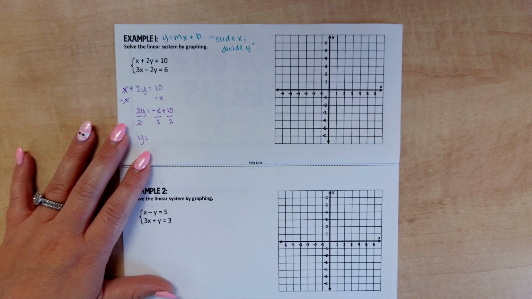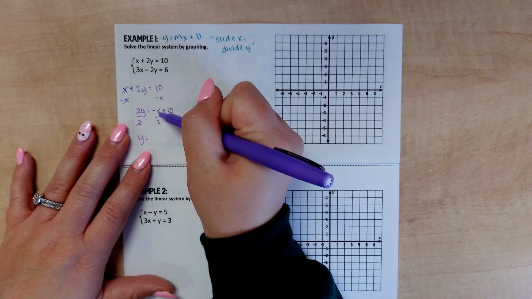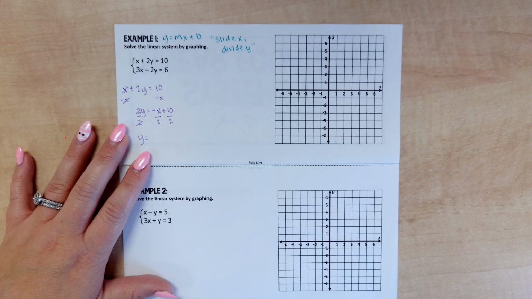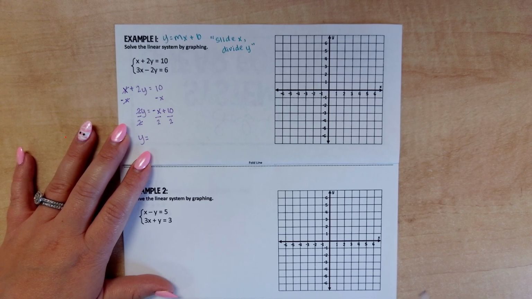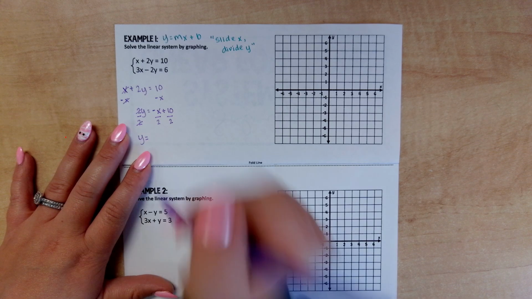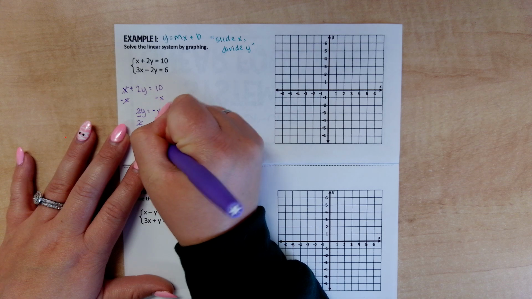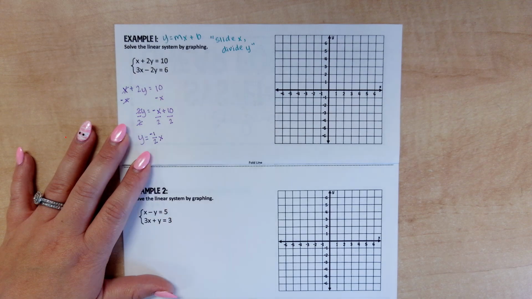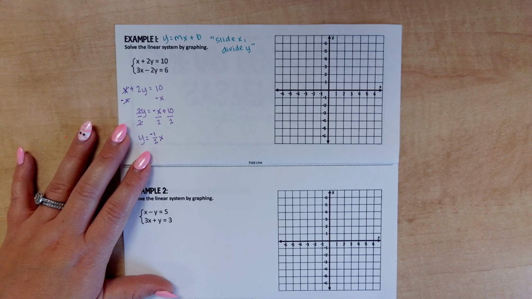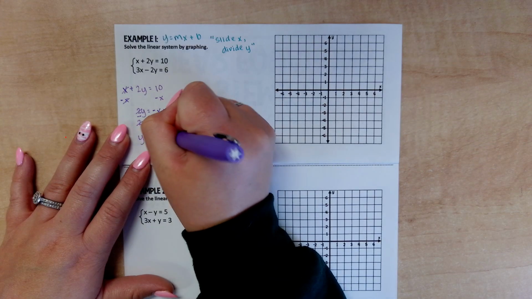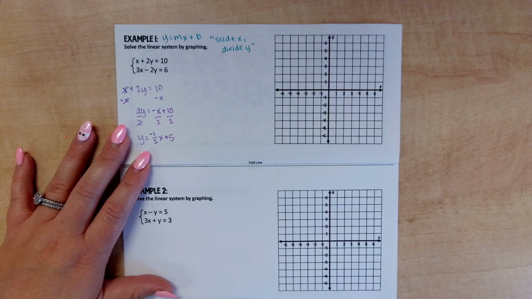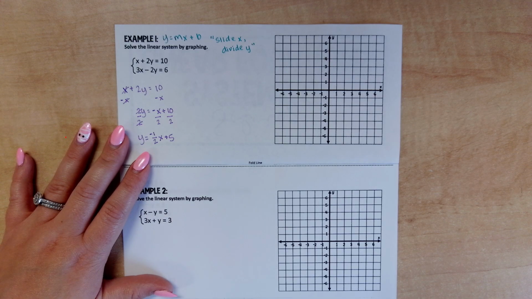We wanted y to be completely isolated. And now I have this negative x over 2 situation. With that, we want to make sure it looks mathematically correct. And also, we want to make sure we can see that rise over run situation because we do have a graph over there on the right side. So I'm going to write that negative 1 over 2x. That way it's really clear that I have a rise of negative 1 and a run of 2, and then I have a positive 5 because simply 10 divided by 2 is a 5. Perfect. So I have satisfied that first line.